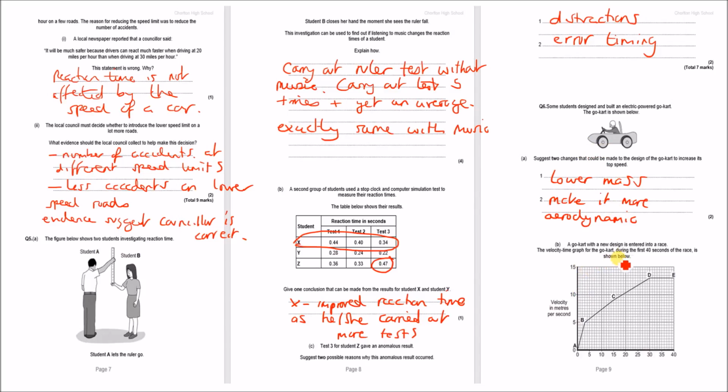Okay, so this next graph is going to be related to our next question. It says a go-kart with a new design is entering into a race. The velocity time graph for the go-kart during the first 40 seconds of the race is shown below. So the whole thing takes 40 seconds.